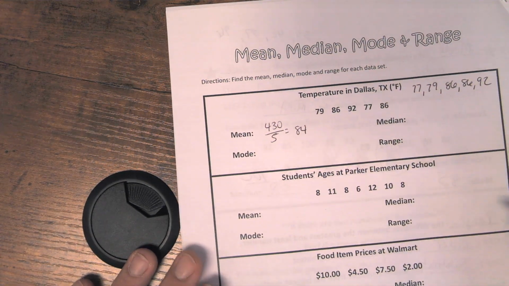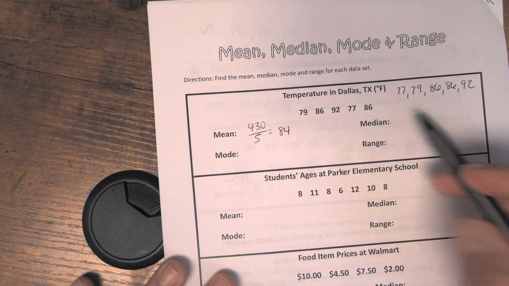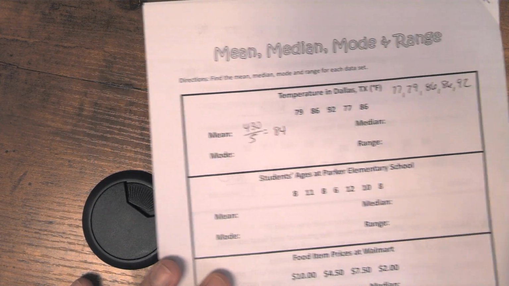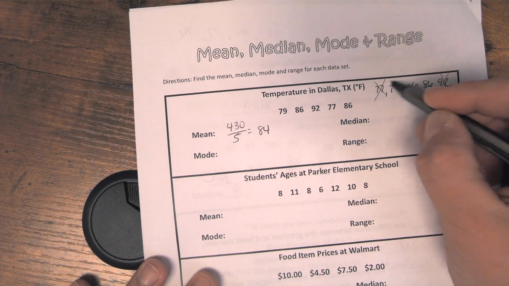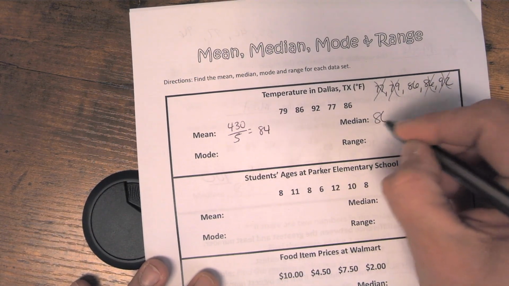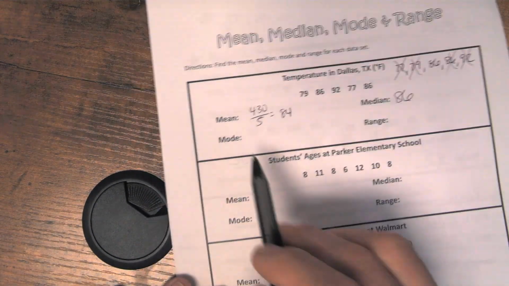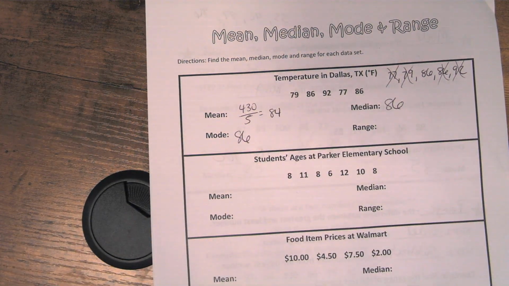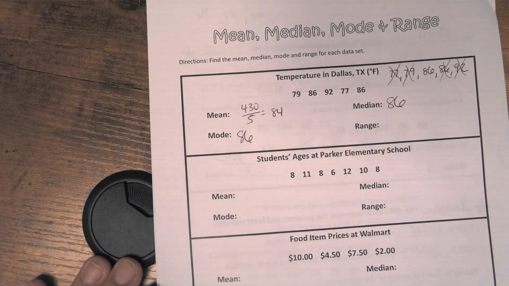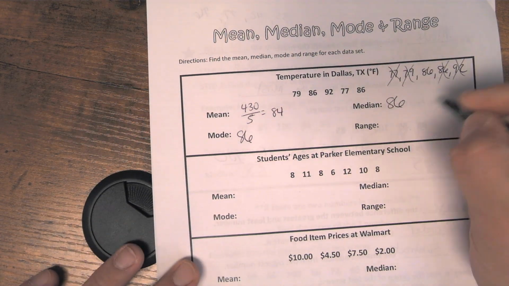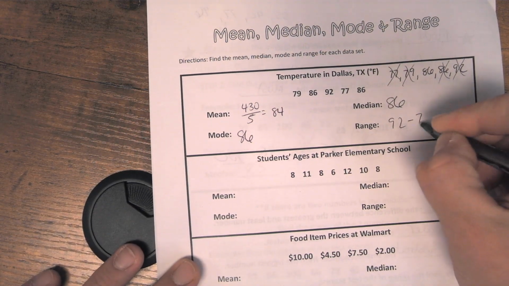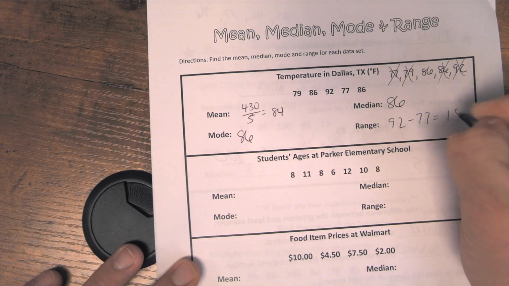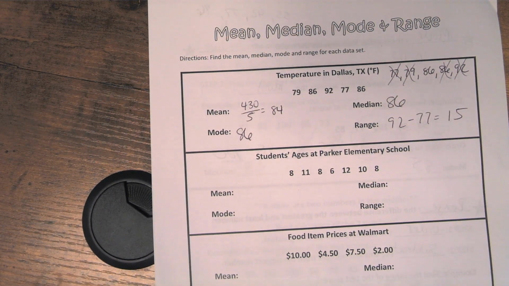84. So now the median, this is the reason why we ordered it from least to greatest. You can go up here and start crossing them off. The one in the middle is 86. The mode, the one that repeats the most, would be 86, because there are 2 of them. And the range is when you take the greatest number, 92, minus 77, which is 15. And that's it. Those are the 4 measures you're going to find.